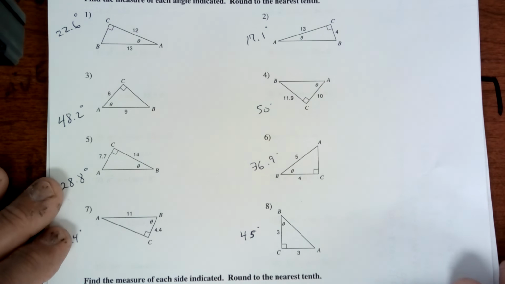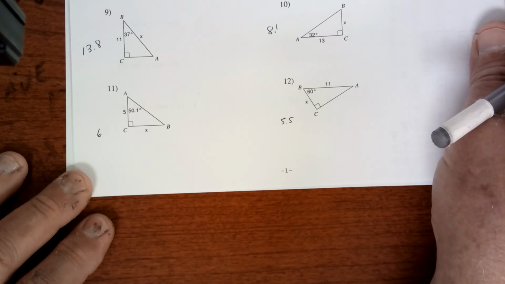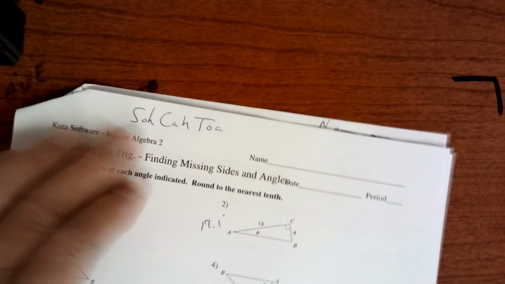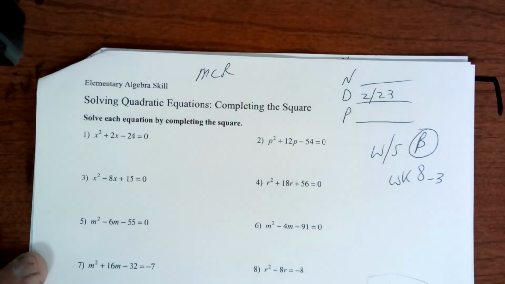On the next side right here is some trig review, just so you know, okay? So the first part is the inverse function, and then the last part is just basic trigonometry, okay? So you want to put down that SOHCAHTOA and make sure it's up there. Let's turn our attention now to MCR. For MCR class, we're going to be completing the square, and let's see what we have for bell work here.